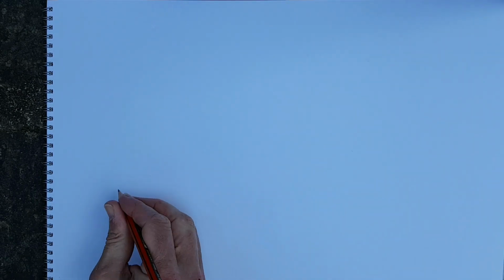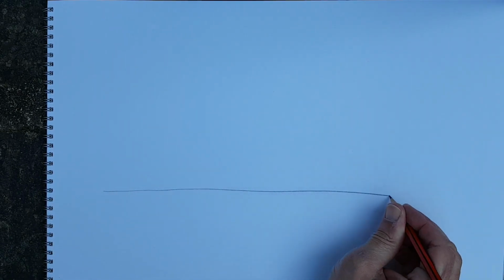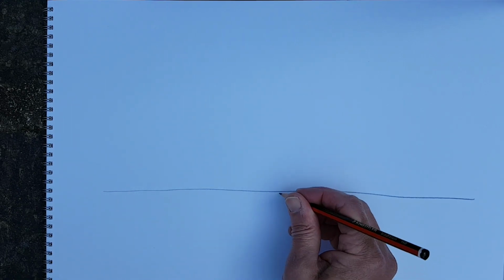So, a winding road scene using 1 point perspective. The first thing we need is our eye line. You don't need to use a ruler, just keep it all quite nice and natural. And we're going to be using 1 point perspective, but we're going to be using multiple 1 point perspective. So first of all, let's have a vanishing point in the centre there, and if we were drawing a straight road, we could just do that. That's going off to that vanishing point.